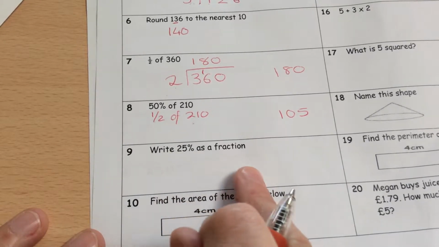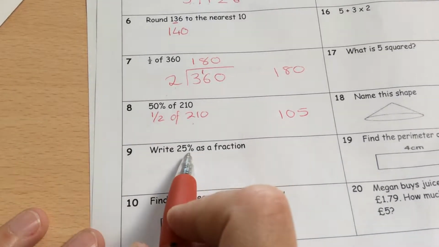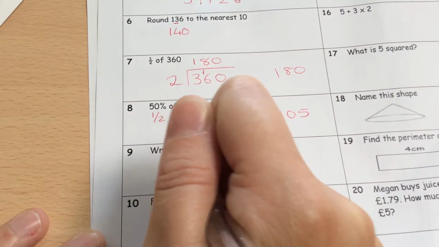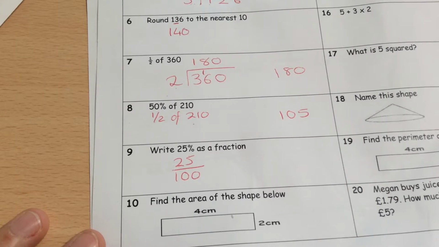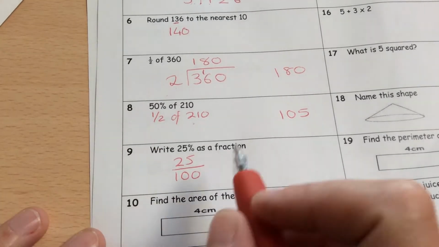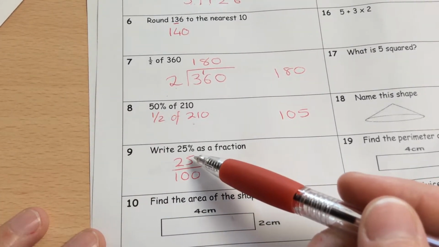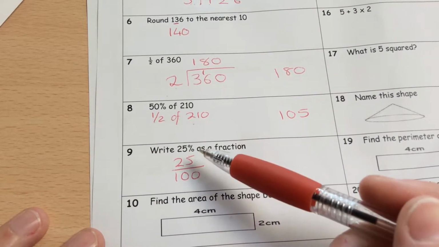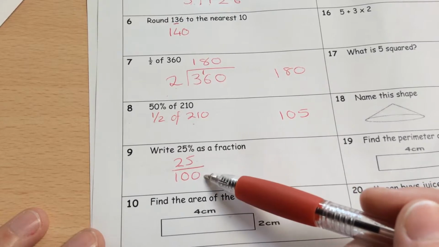Write 25% as a fraction. Well, I know a percent is out of 100, so it's 25 out of 100. You should always practice simplifying fractions. To simplify a fraction, you look to see what goes into the top, the numerator, and the bottom, the denominator. And a number that goes into both is 5.